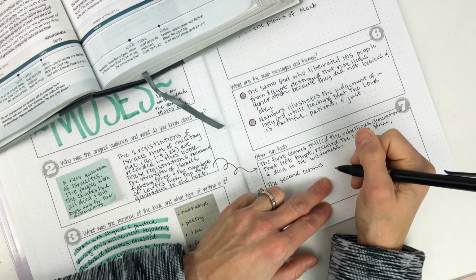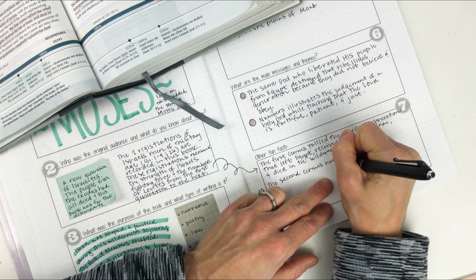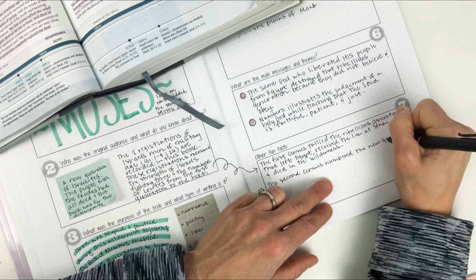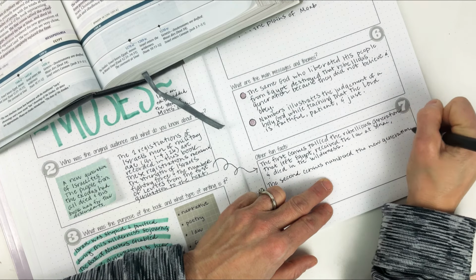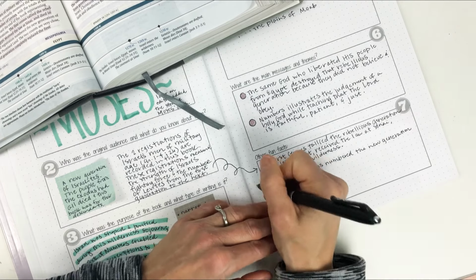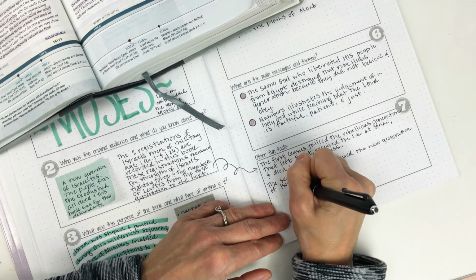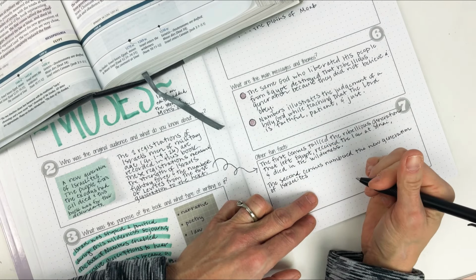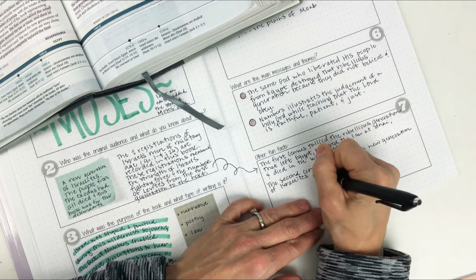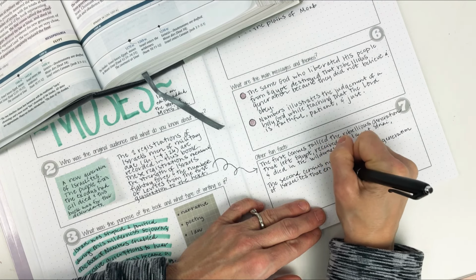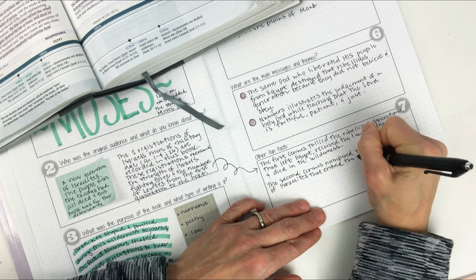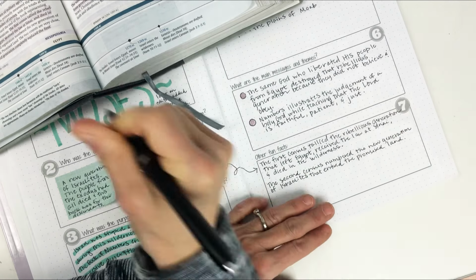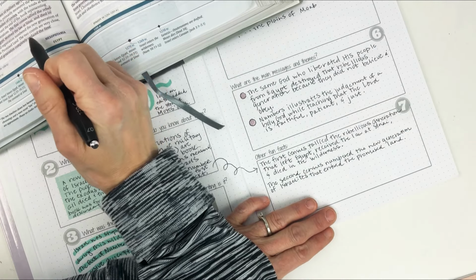The second census numbered the new generation of Israelites that entered the promised land.